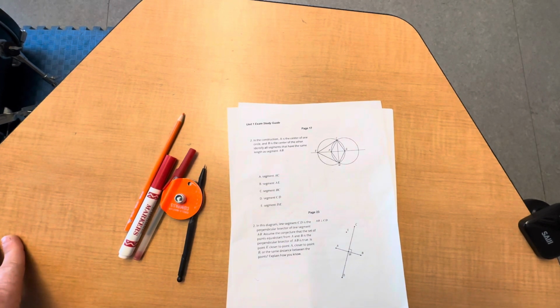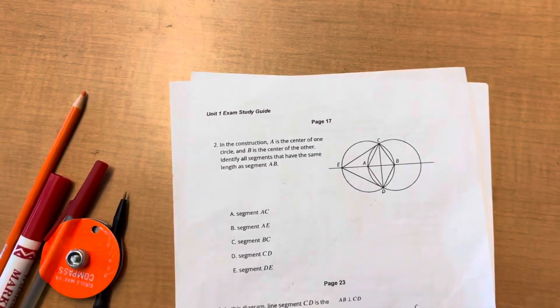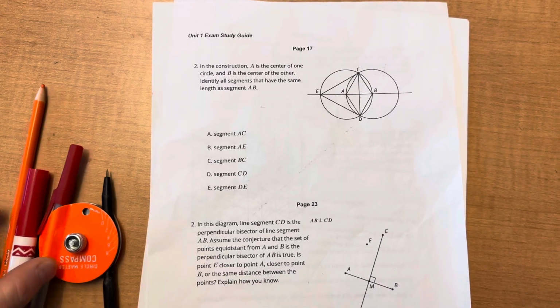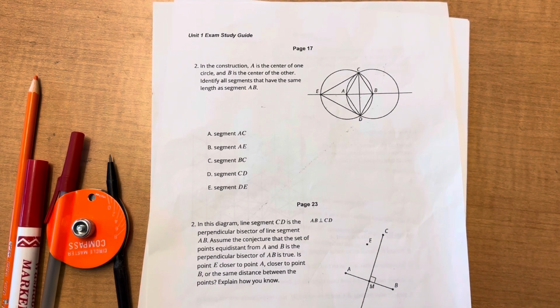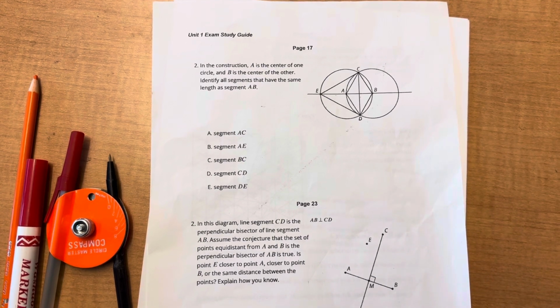For this study guide, you're gonna need patty paper. If you ever do need patty paper, just grab a piece from my classroom. If you want to do the homework and you don't have the tracing paper called patty paper, feel free to grab one. I'm gonna go grab a piece and then we'll get going.